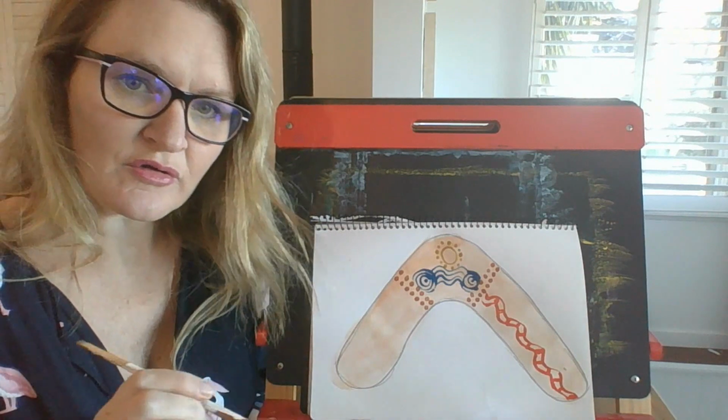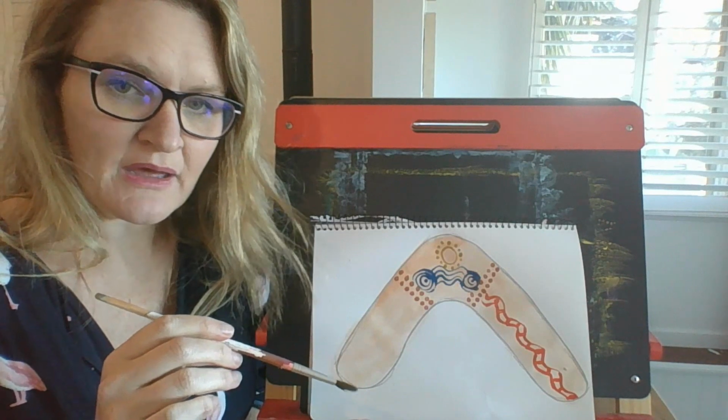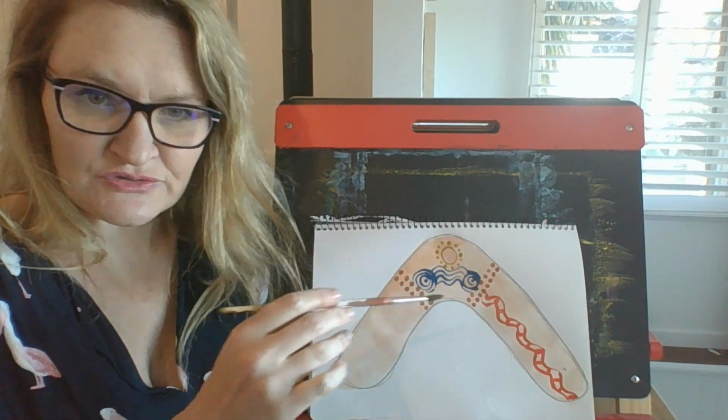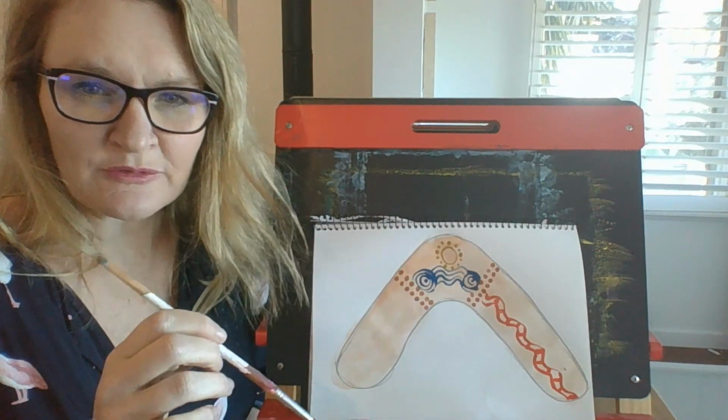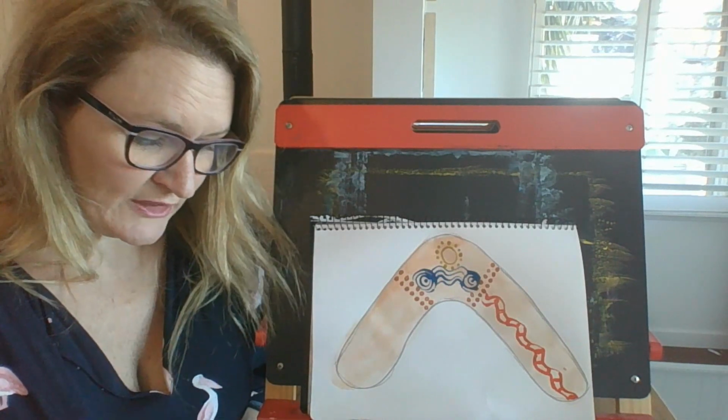Now remember, you're not copying my artwork, you're doing the same, but I'm hoping by showing you how to do some of these ones that you'll be able to use the same techniques for some of the different symbols that you've chosen to include.